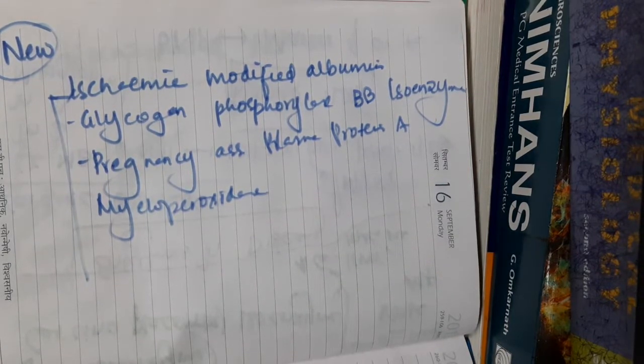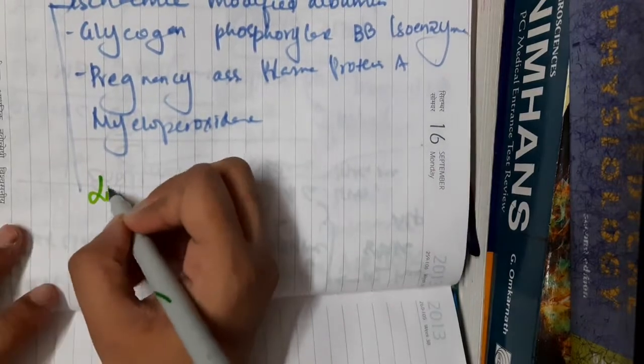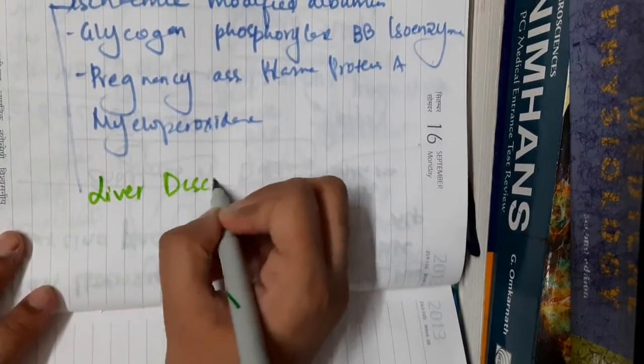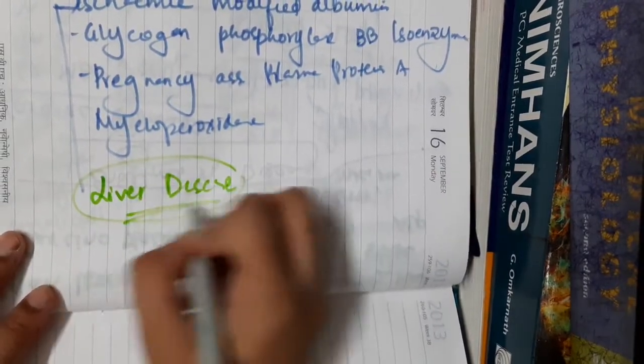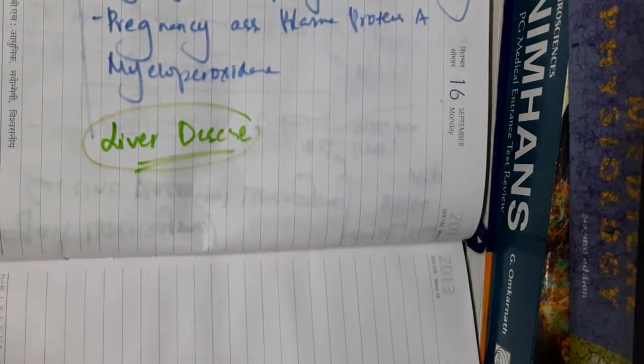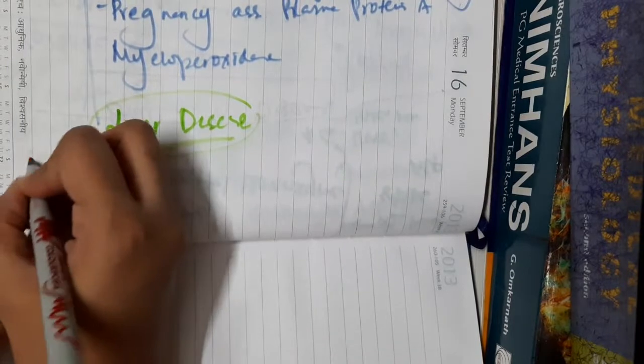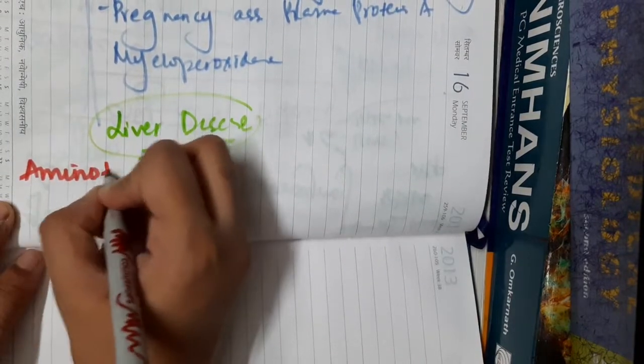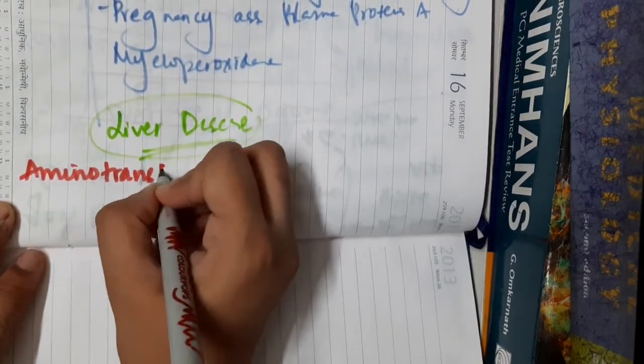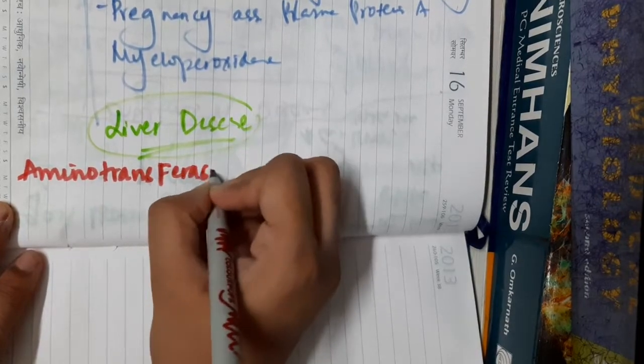Then what about the liver disease enzymes? In liver disease, first we have the aminotransferases. Aminotransferases are more sensitive indicators for liver injury.